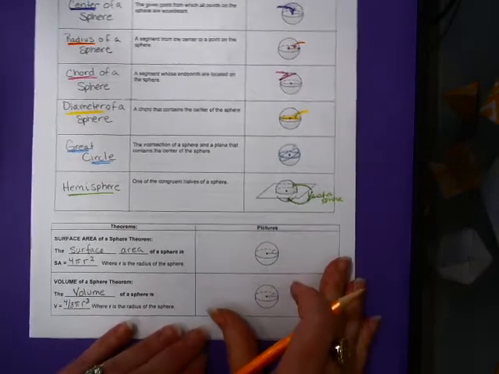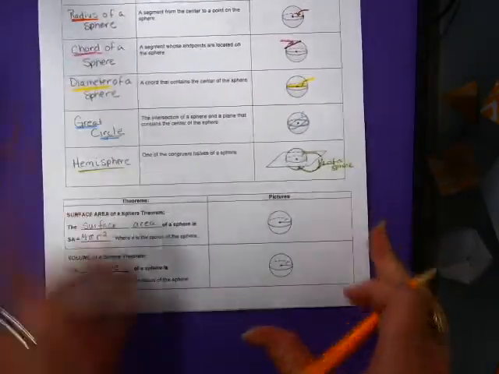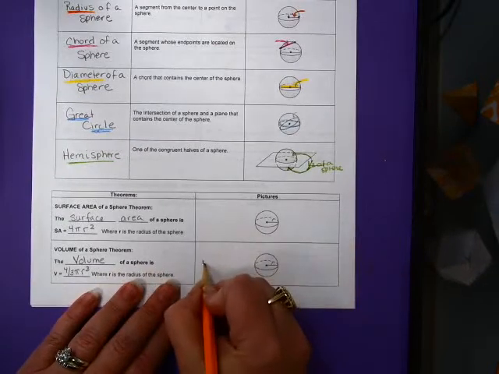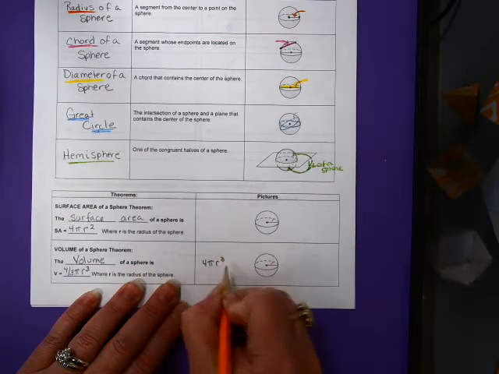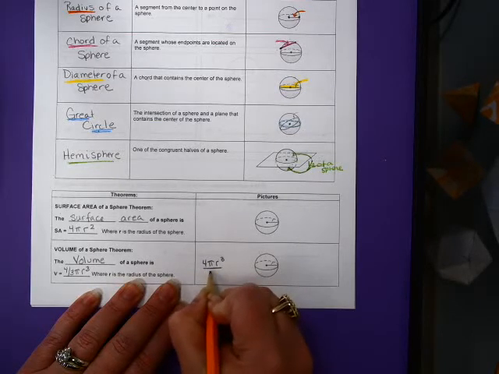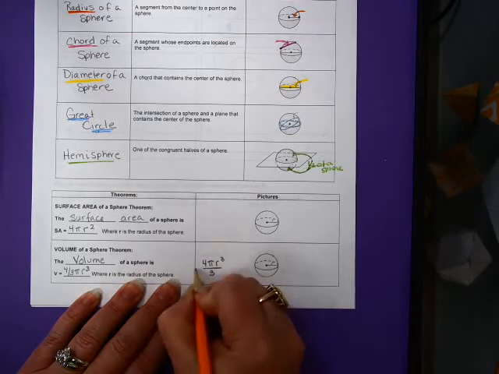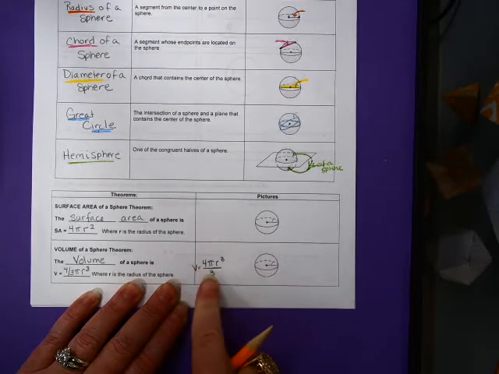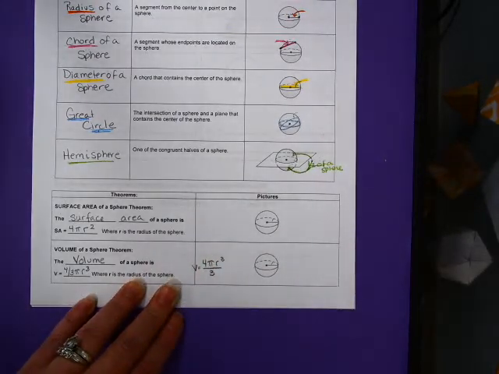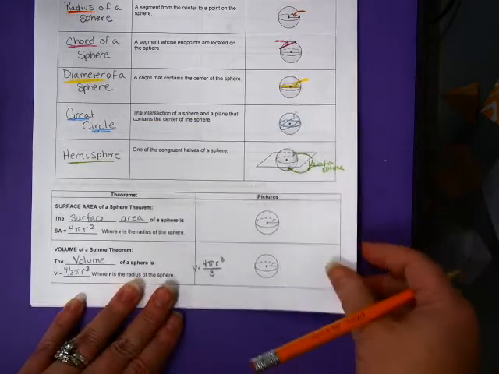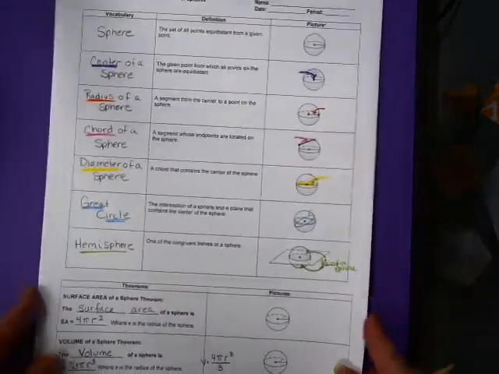So here's another way of writing it. You could put 4 and then pi and then r cubed on top divided by 3 on bottom. So this is another way that people write it, and this tends to be a way where you make less mistakes.